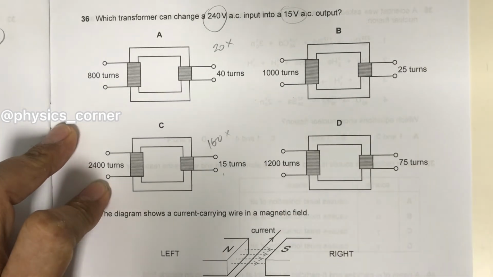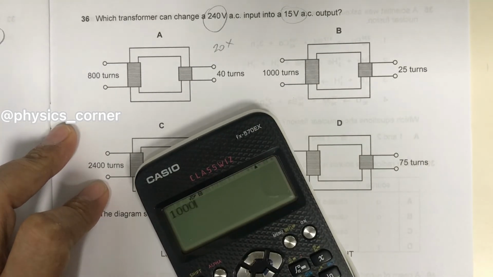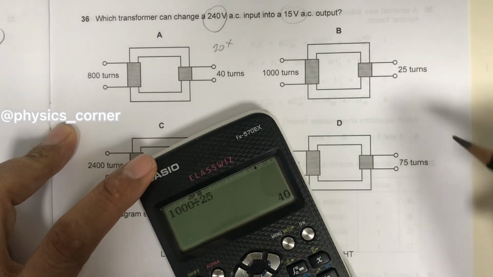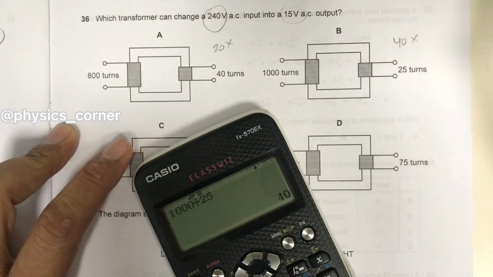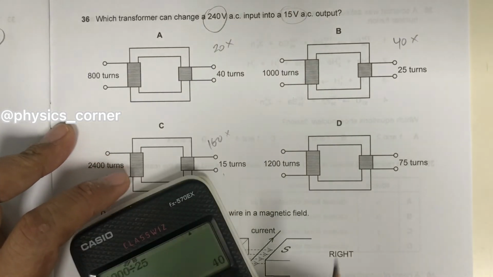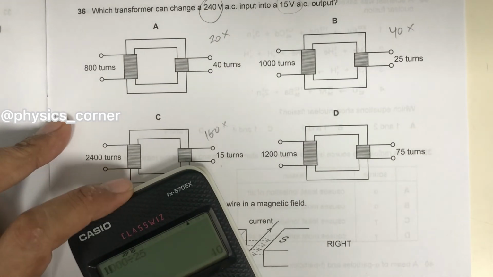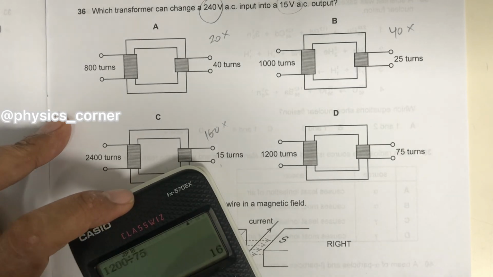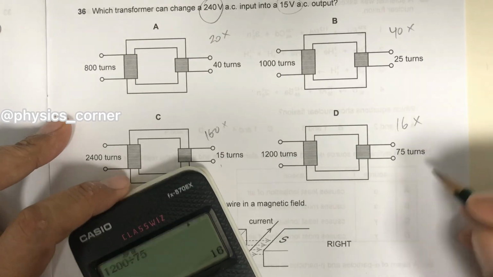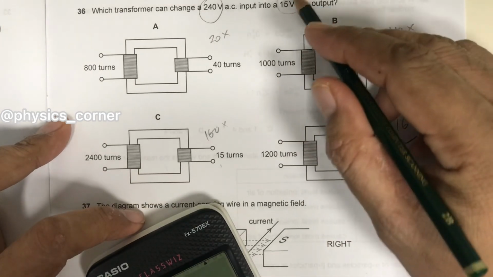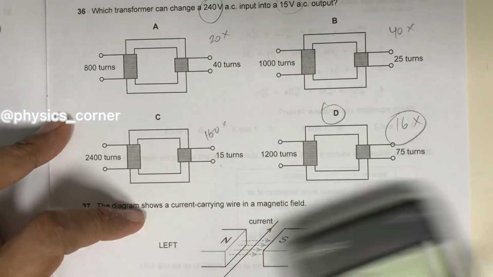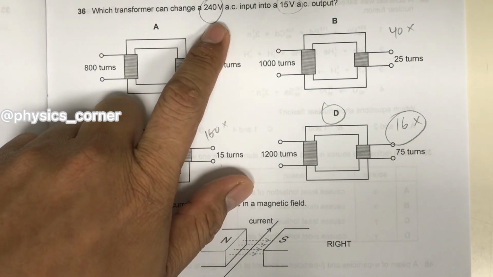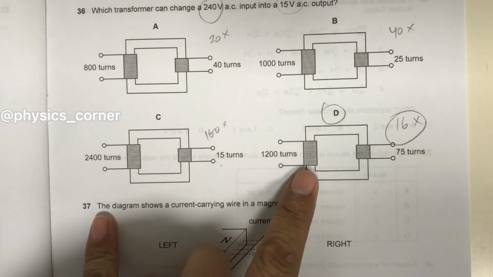This one 1000 divided by 25 is 40 times, no. This one 1200 divided by 75 is 16 times, yeah. So here same thing with this one, D. So the ratio between voltages is the same thing as the ratio in terms of coil turns, yeah.